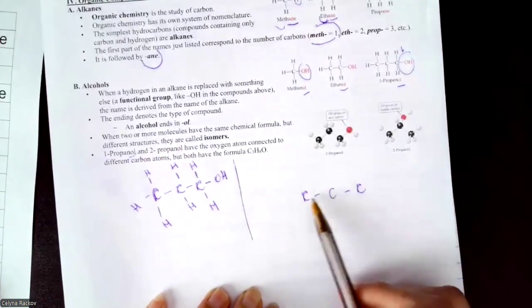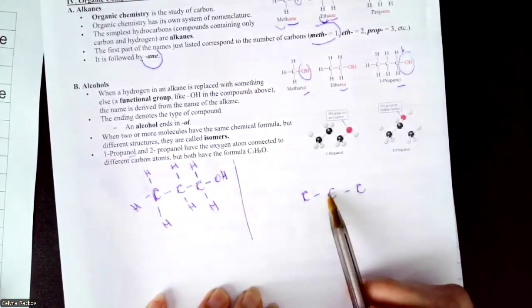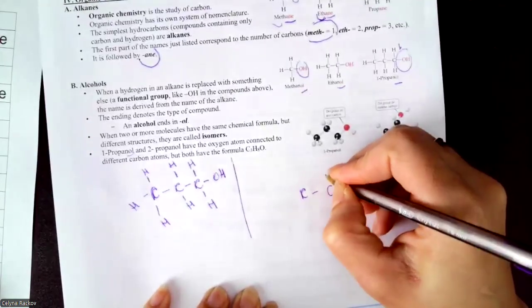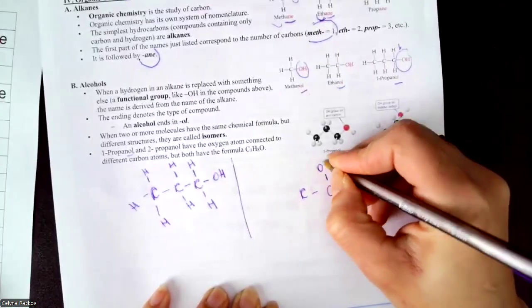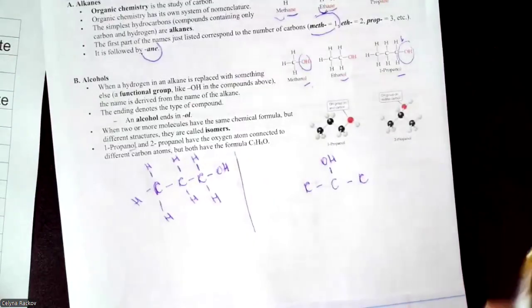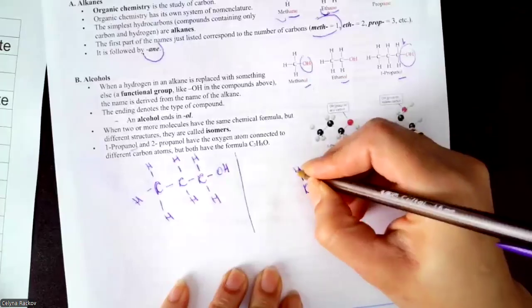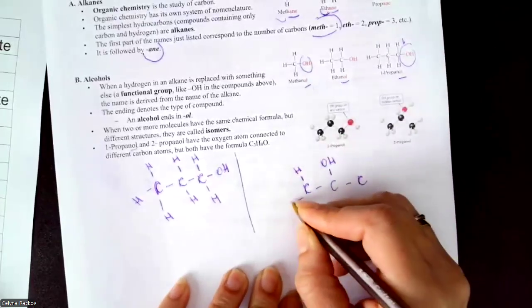So whether it's from left to right or right to left, the carbon in the center is still the second carbon, right? Now we are going to add hydrogens to make sure all the carbons make 4 bonds.